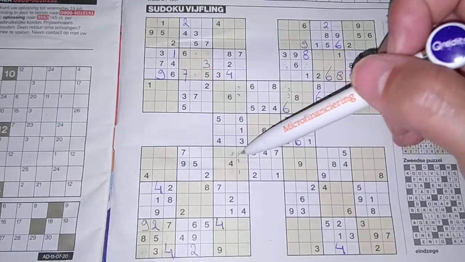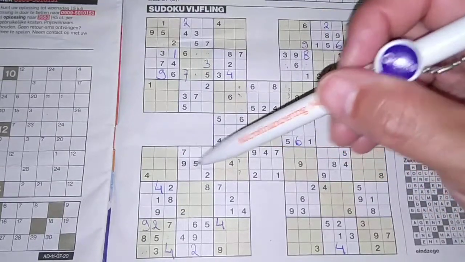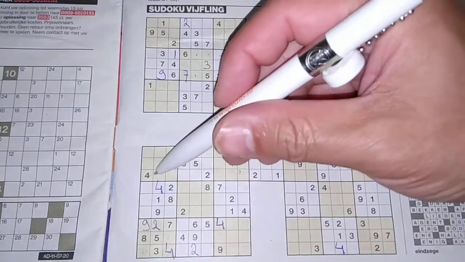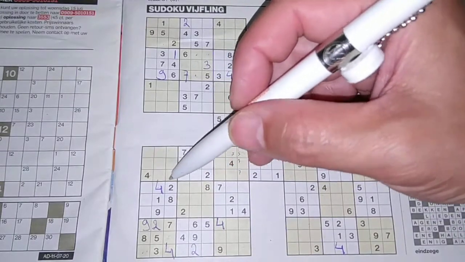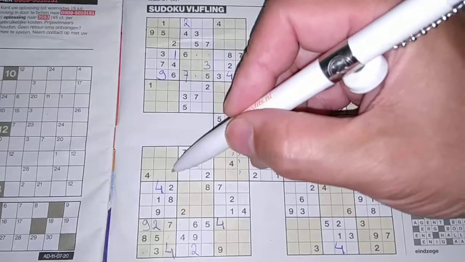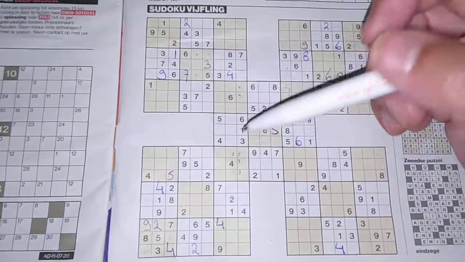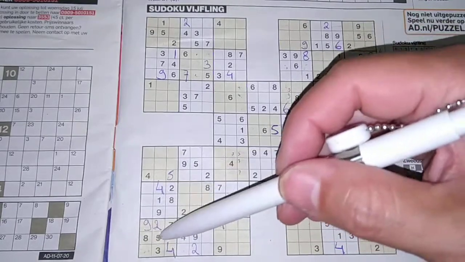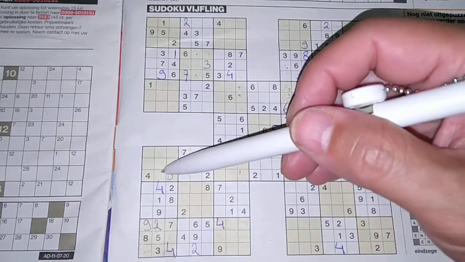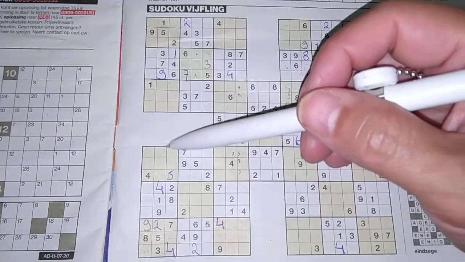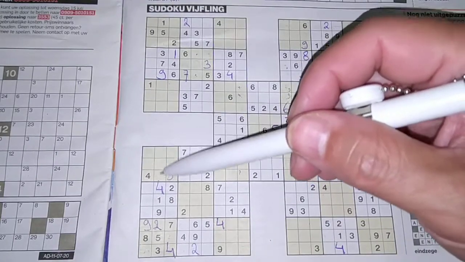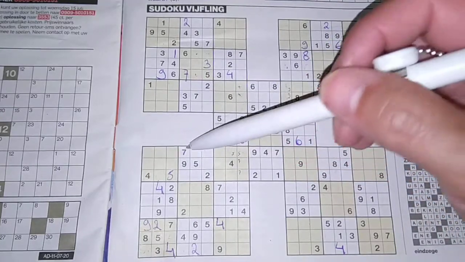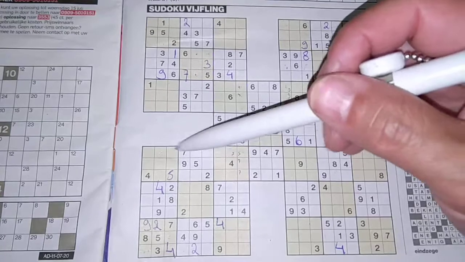So we have a 5 in this row, 5 in the second row. So in the third row, the only 2 places for the 5 here or there. We see here 5, no 5 there. 5 should be there. 1, 2, 3, 4, 5, 6 is missing. The 7 is missing, and the 8 is missing. 6, 7, and 8. I cannot do anything except this 7.